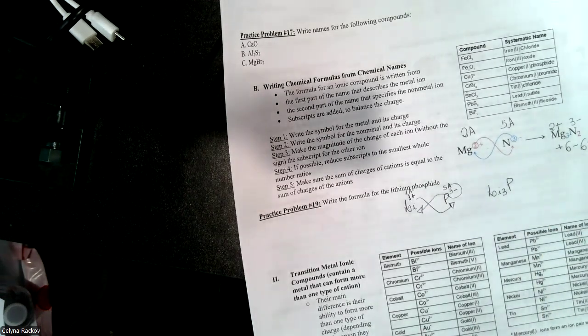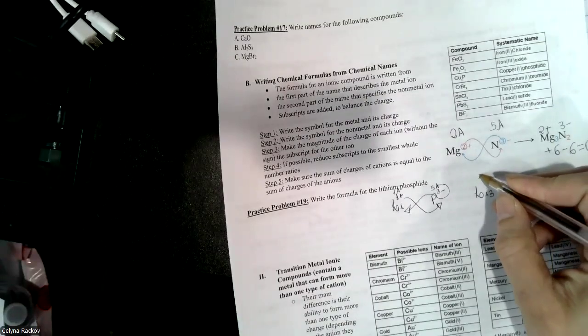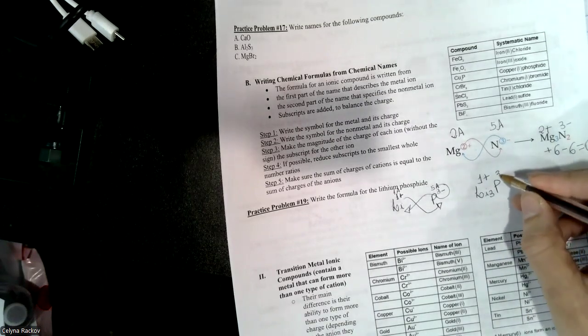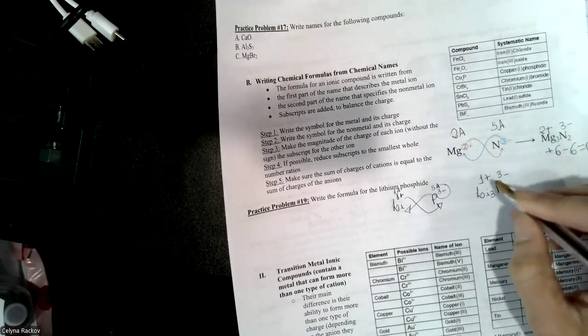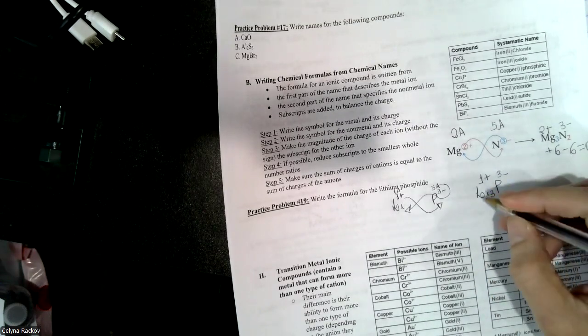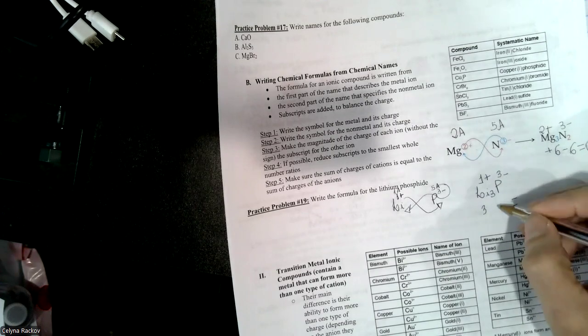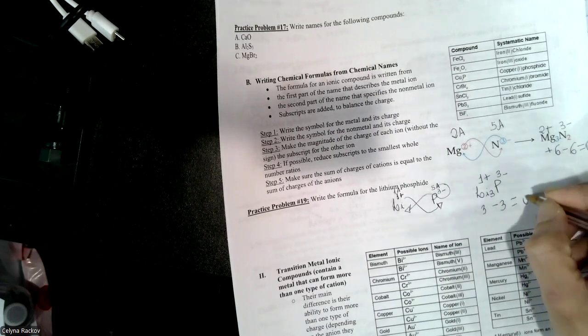If you're going to check the charge, make sure it's correct. Let's make the calculations here. Each lithium is a 1 plus, and each phosphide is a 3 minus, right? Let's check if the net charge here will be 0. 3 times 1 is 3, and 1 times minus 3. So 3 minus 3 is 0, right?